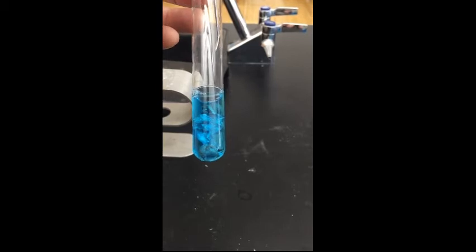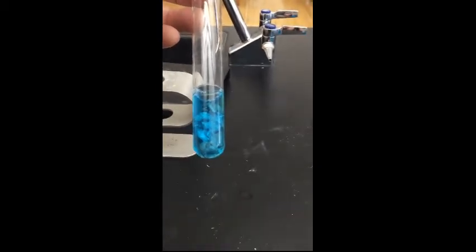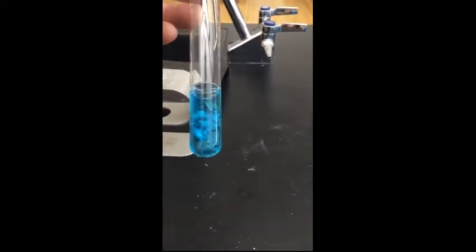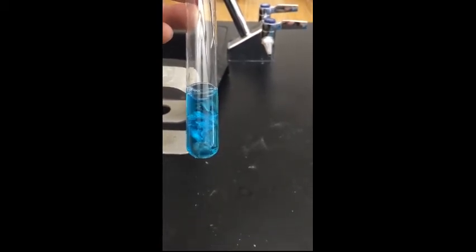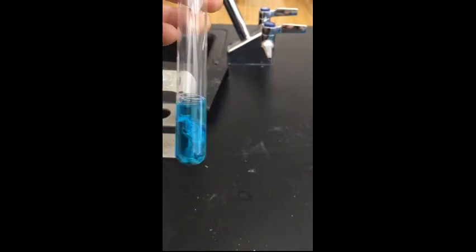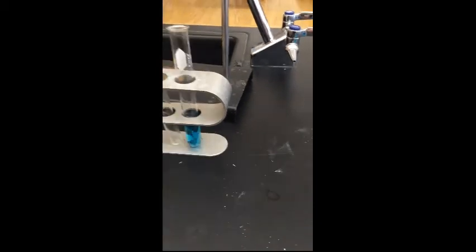In this reaction, the copper is replacing the zinc on the surface of the zinc. So we're going to have to wait a little bit for this. We'll come back and check the results of that.